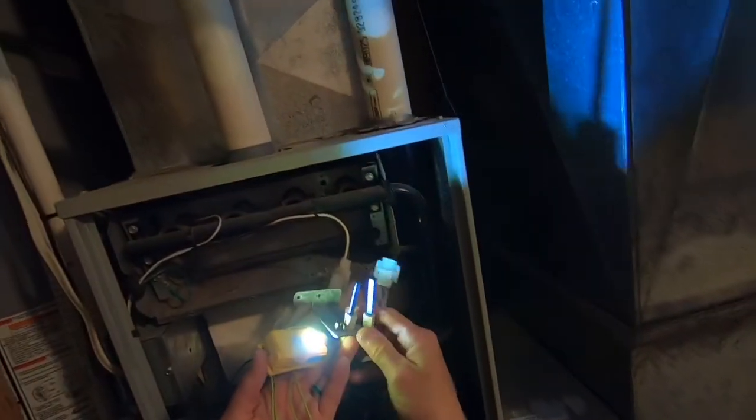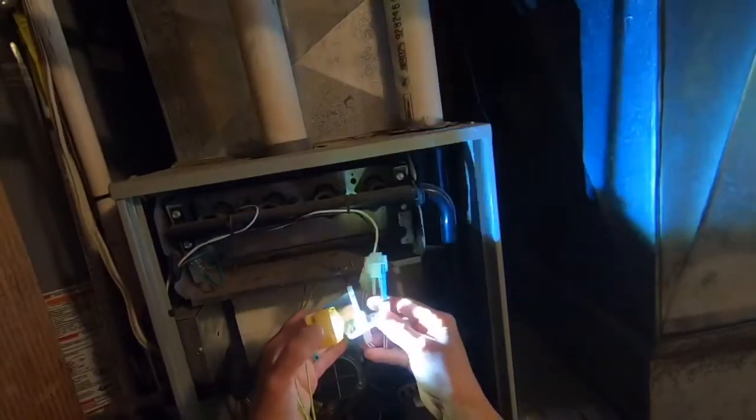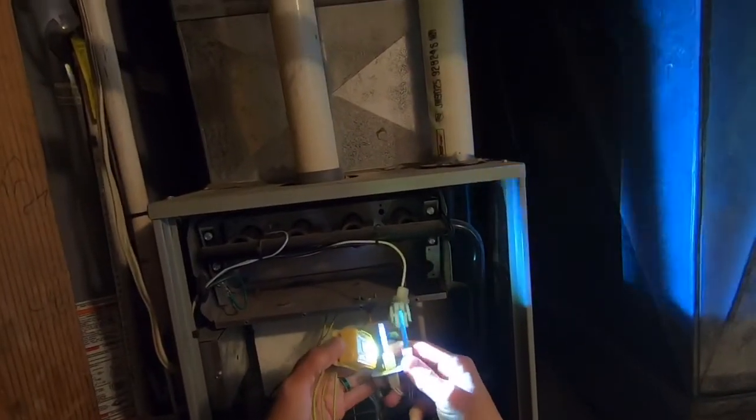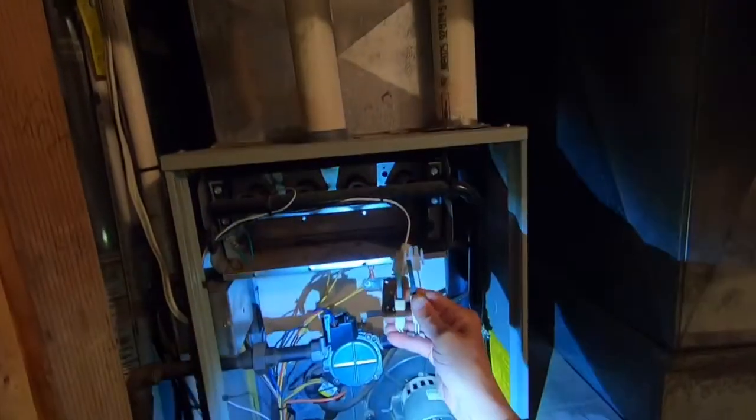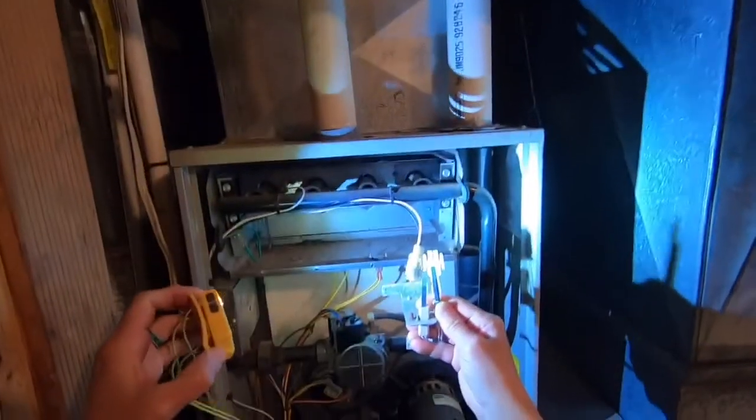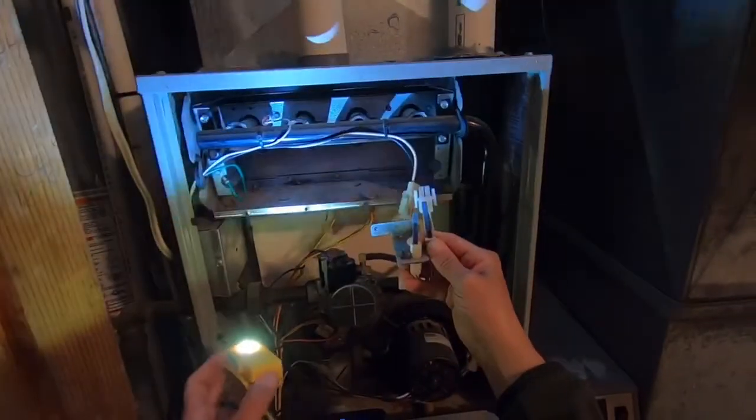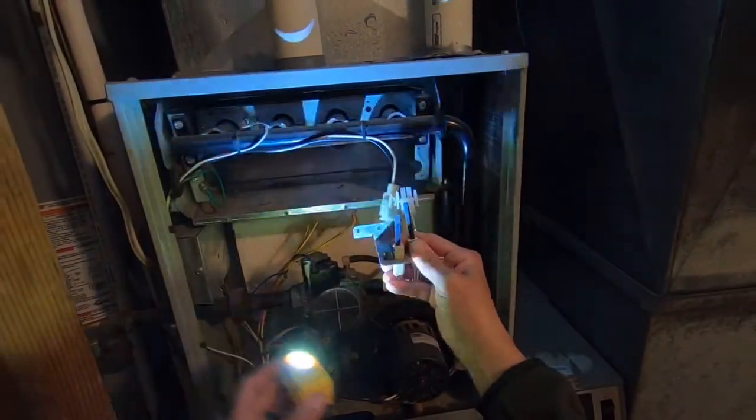Oh yeah, that old one's pretty worn. Let's hold these side by side so you can have a look. So, old is on the left, new is on the right. I don't know what's best for light here, let's see. Kind of like that.